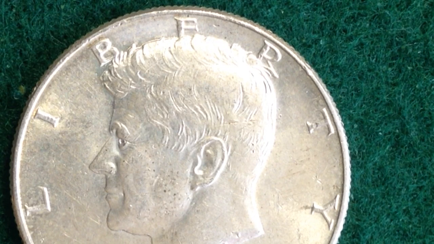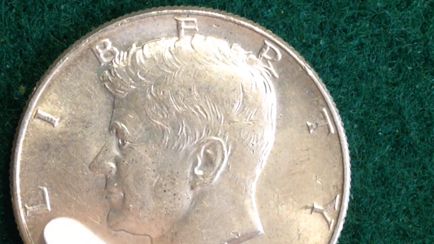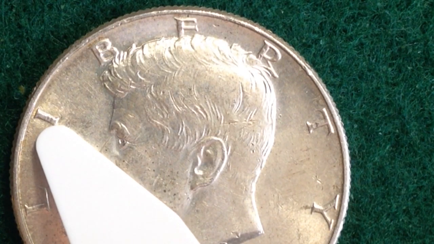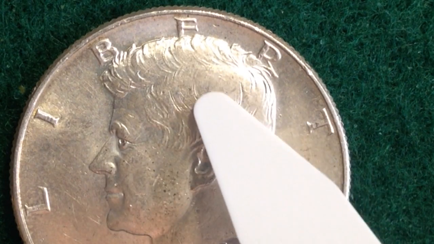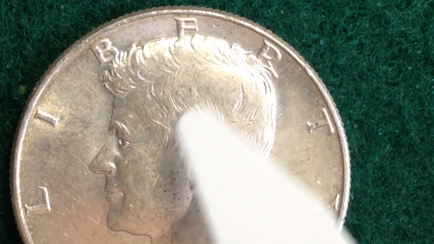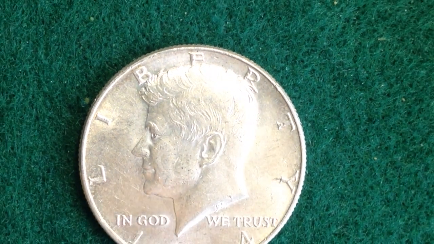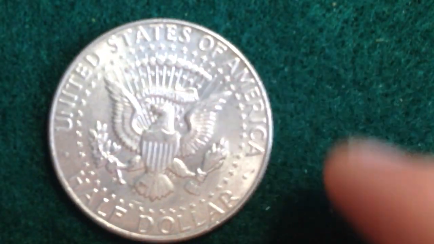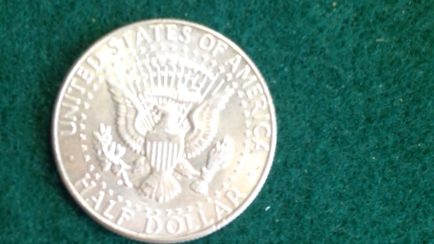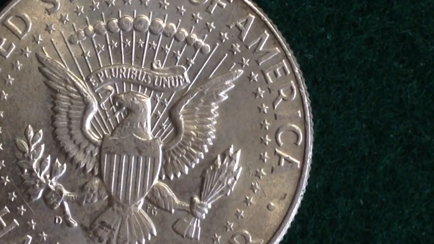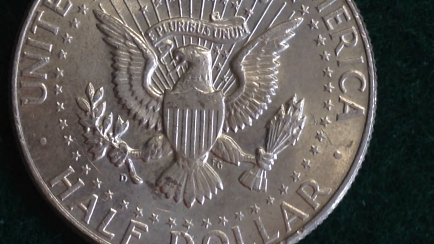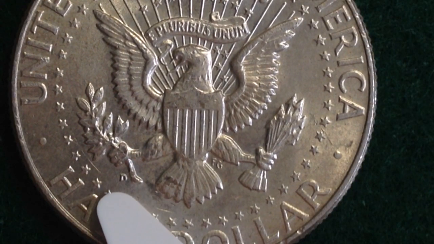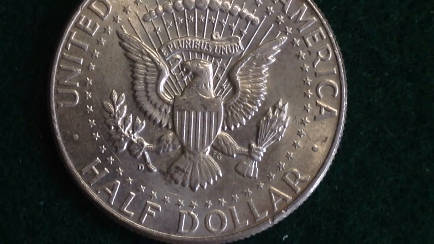However, the easiest way to identify the variety is the weak or broken lower left serif of the I in Liberty. So if you see a broken I right here and that little section right there, that's an indication that it's also going to have the accented hair right there. So check out both of those places. Now this is what your standard reverse is going to look like. The mint mark is going to be located right down here. The mint mark is located right there. This one happens to be from the Denver Mint.